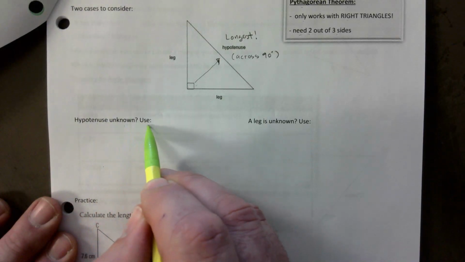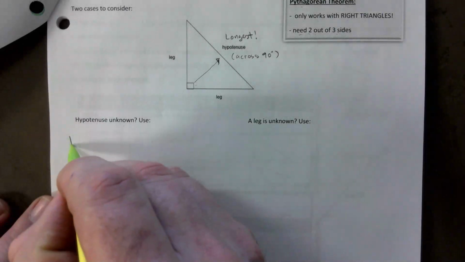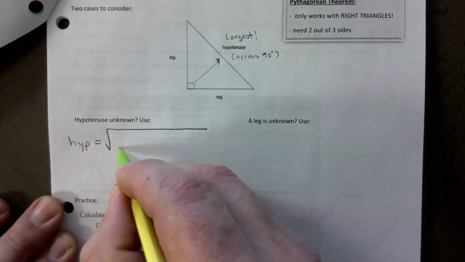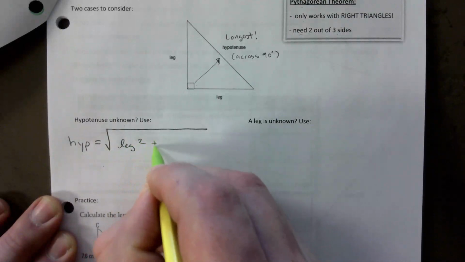If the hypotenuse is unknown, we use this formula. So let me just flip my page. I want to make sure I have that right for you. To figure out what the hypotenuse is, we take the square root of leg squared plus leg squared. That's it. That's how you find the hypotenuse.